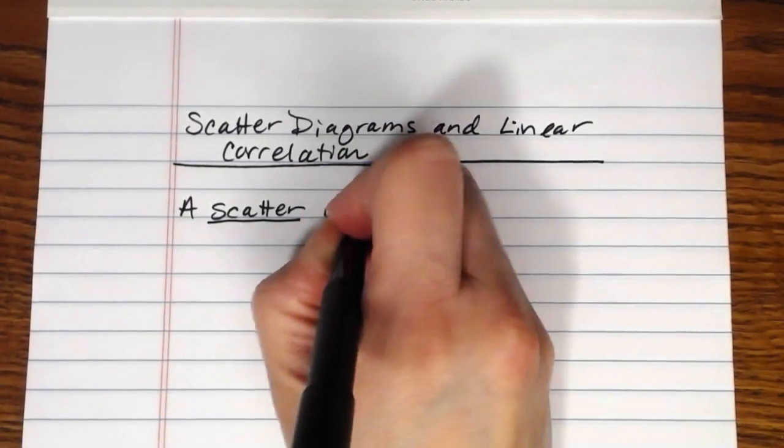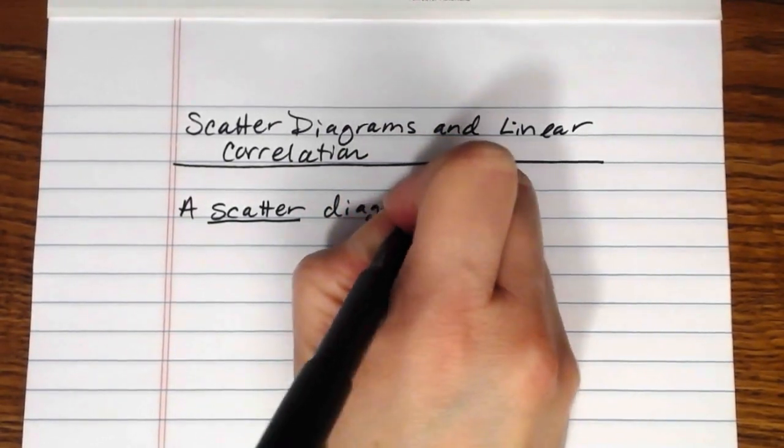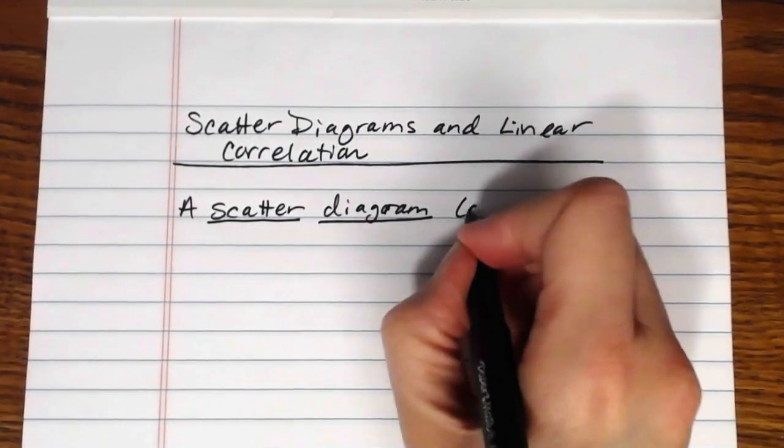A scatter diagram, which is sometimes also called a scatter plot.